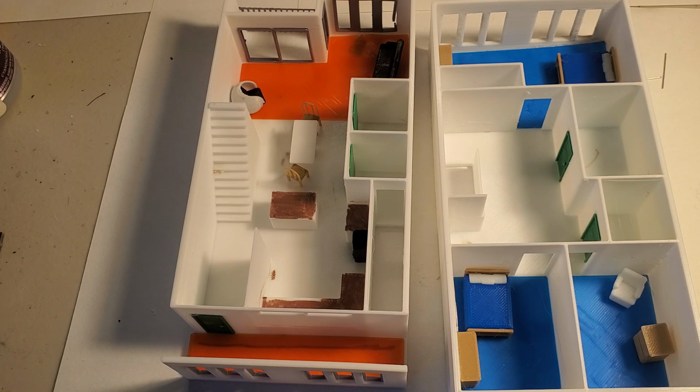In this video, I wanted to share with you my latest project I've been working on. It is an HO scale modular apartment complex. I'm designing it in HO scale, but you could make it to whatever scale you wanted. It's designed to be expandable both sideways and up and down. So I'll kind of show you.